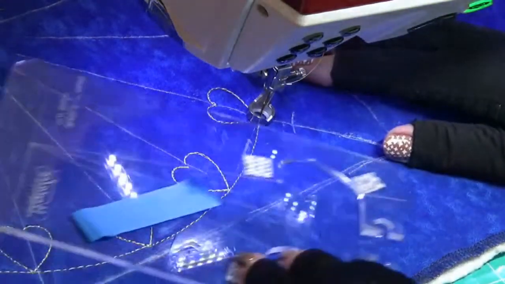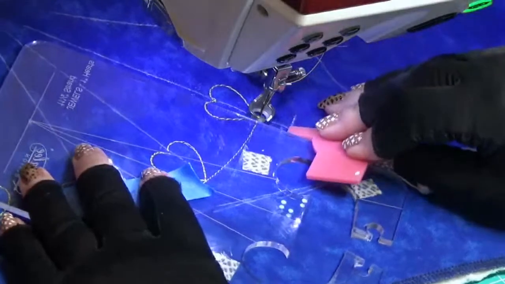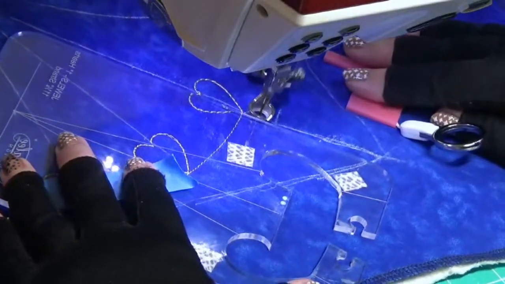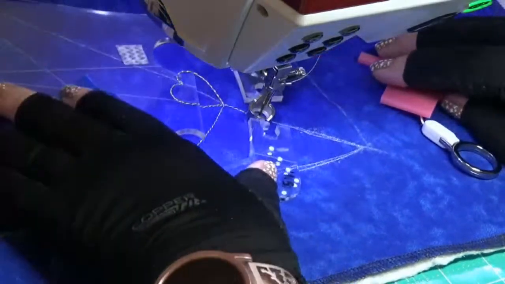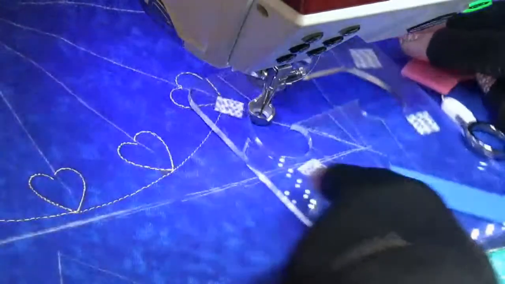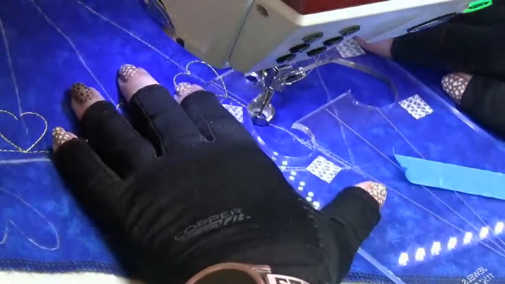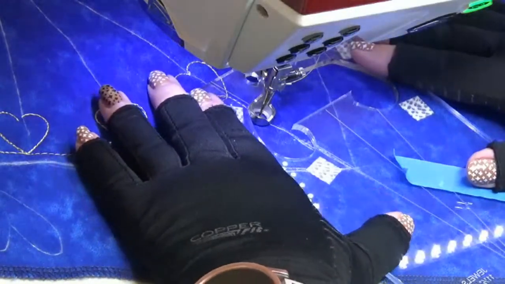Okay. Now, I want my heart to go this way. I want to line this line up with the center line here.